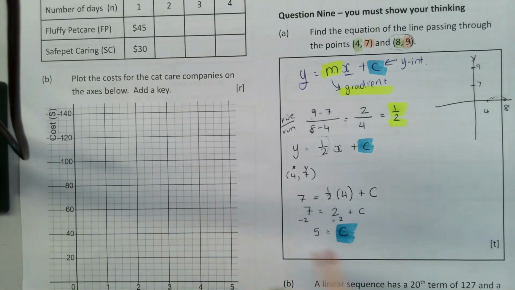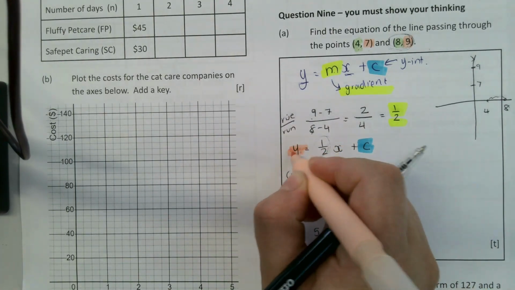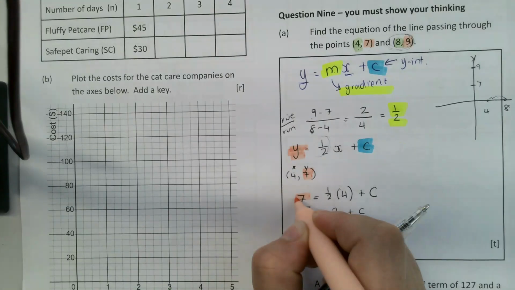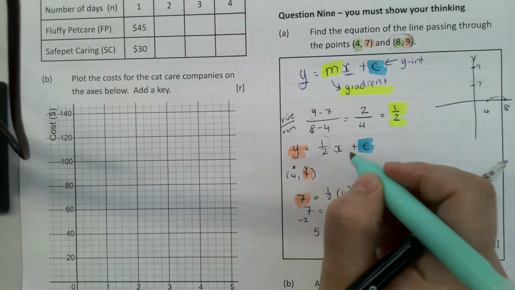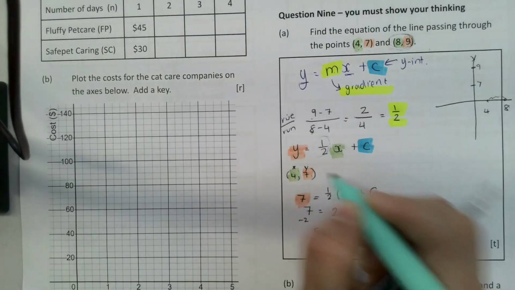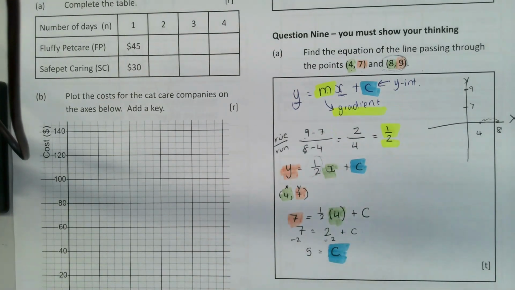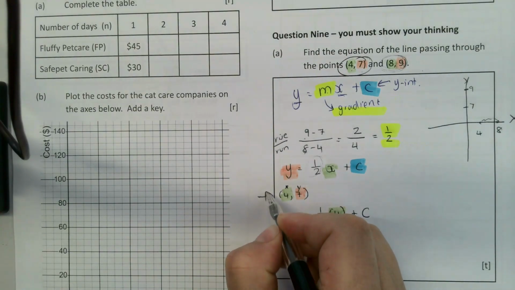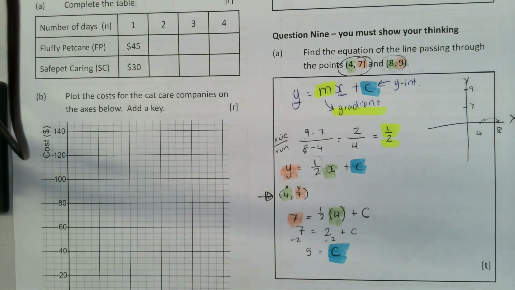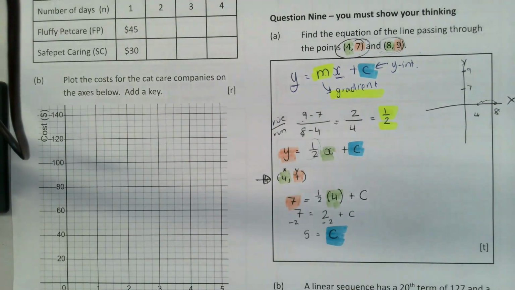So remember, here's my y, I plugged in my 7. There's my x, I plugged in the 4. So I plugged in this point over here to help me work out what c was, okay?